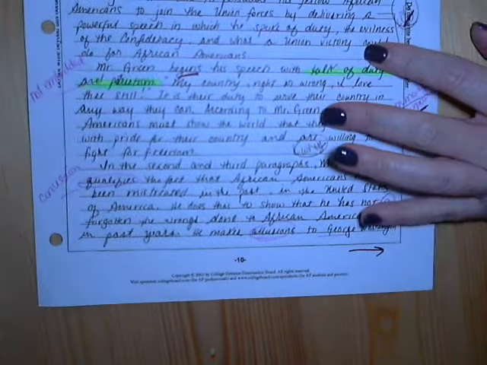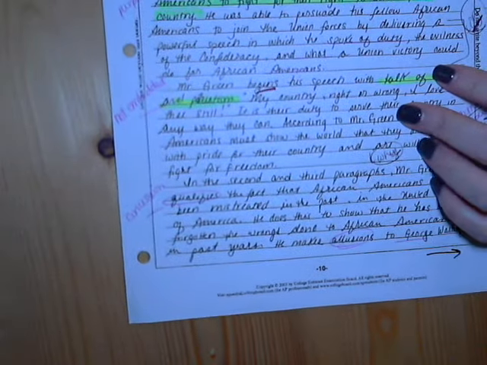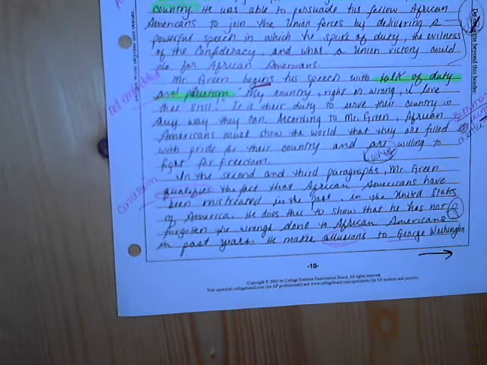Okay, so I want to look over a couple more things in this one. Notice he is using the language of argument, right? In the second and third paragraphs, Mr. Green qualifies the fact. What does it mean to qualify an argument? We haven't done that yet, but we will. But what does it mean to qualify your argument? Kind of. If you qualify your argument, you're saying, this is okay here, but in this situation, it's different.